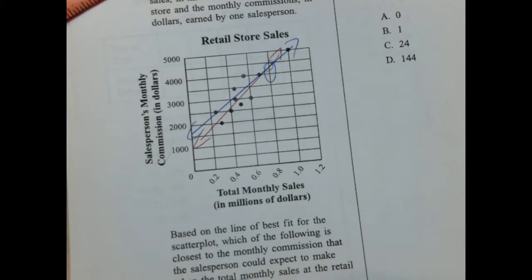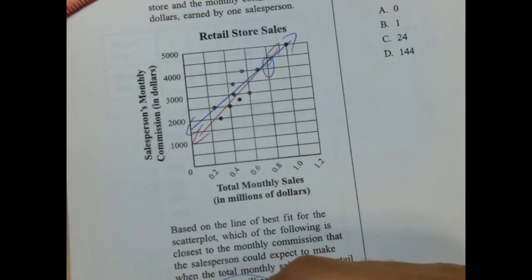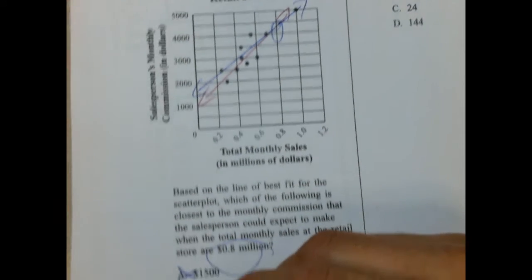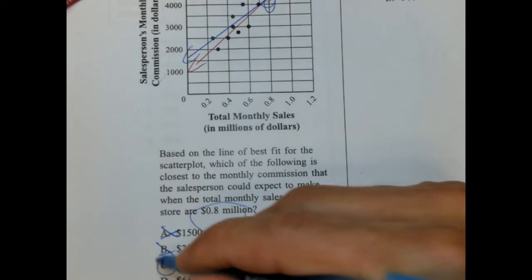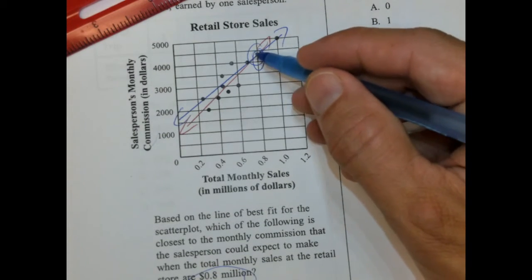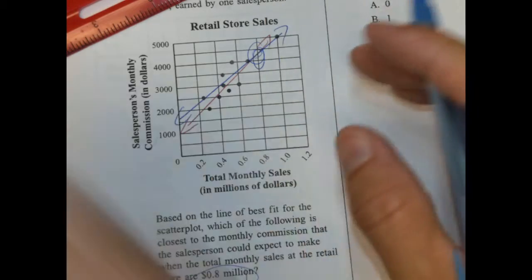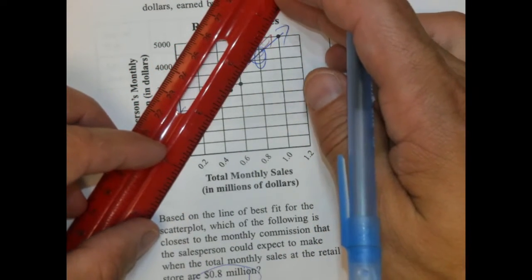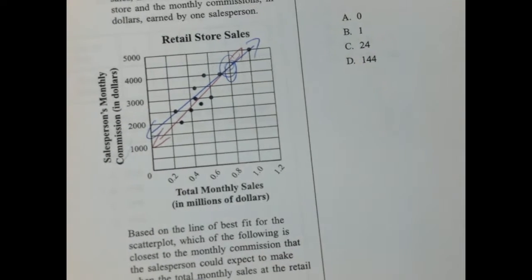You can see here that it's certainly not 1,500. That's all the way down here. That's out. 2,500 is all the way down here. That's out. 4,500, yeah, that's just right. I think that's going to be it. And 6,500 is far too high, because the area in which it's crossing is right between 4,000 and 5,000. So your line doesn't have to be perfect, but it definitely shouldn't start down here. Anyway, we're looking for C on that one.